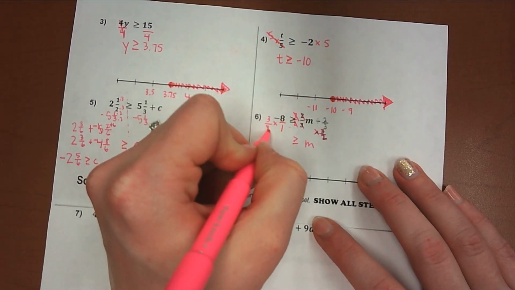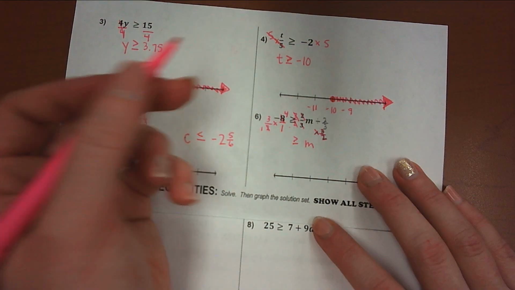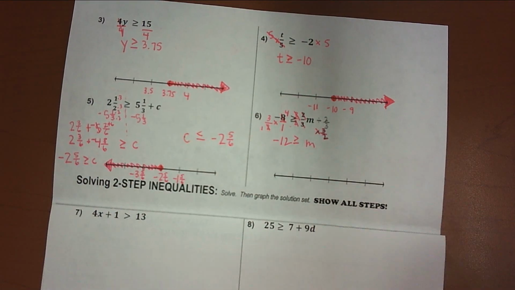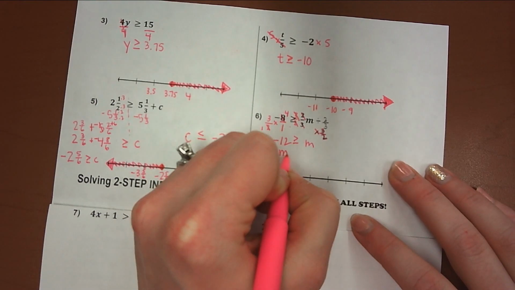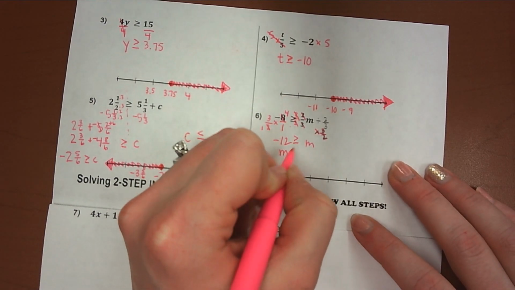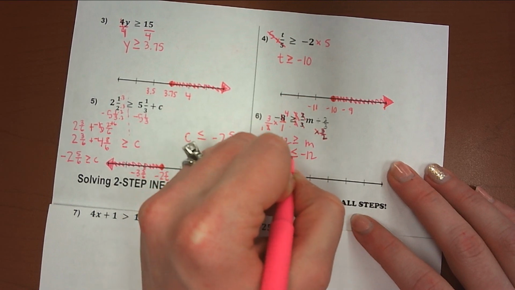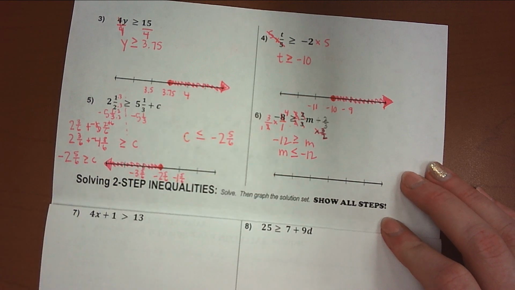The 8 and 2 cross-reduce to be 1 and 4. And a negative times a positive is a negative. 3 times 4 is negative 12. So right now I have negative 12 is greater than or equal to m. However, when we graph these, it is a lot easier for us to read left to right and put the variable at the left side. And when we flip m and negative 12, we also have to flip our inequality symbol so that it reads m is less than or equal to negative 12.